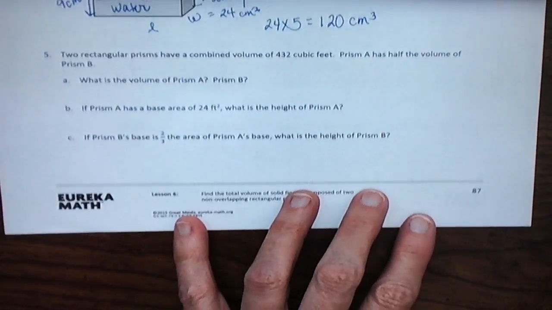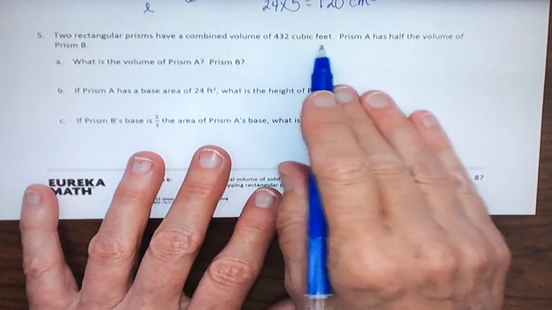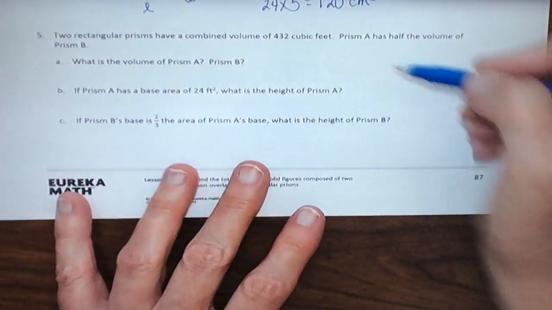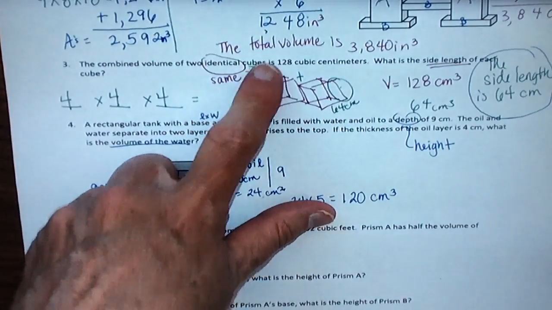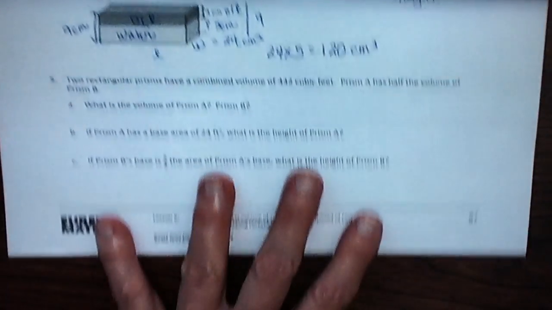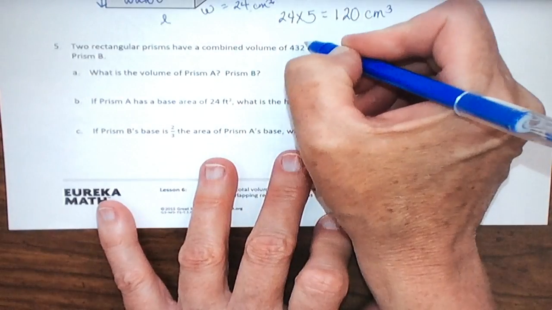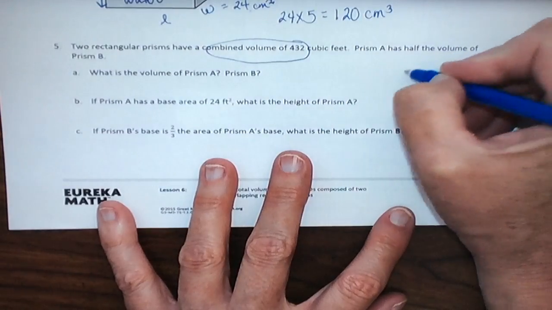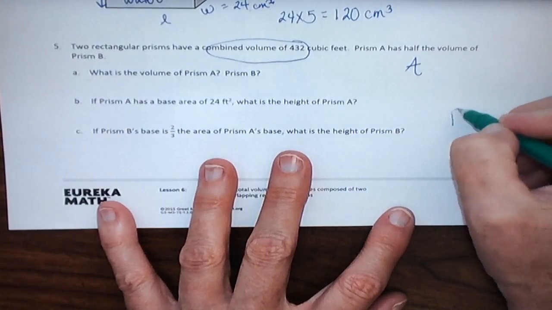Final problem, number 5. We have 2 rectangular prisms that have a combined volume of 432 cubic feet. Okay. Here we go. They're not the same. In problem 3, we had combined volume, but the shapes were the same. So we have combined volume again, but they're not saying they're the same. So we know the combined volume is 432, and there's a shape A and a shape B.